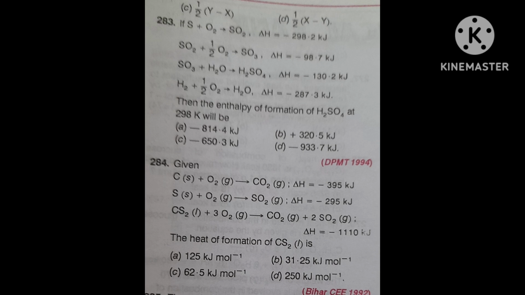Where is 2O2 given? O2 is in the second equation, SO2 plus half O2, but it is not directly given. How will you get this reaction, H2 plus S plus 2O2 giving H2SO4? That is important.